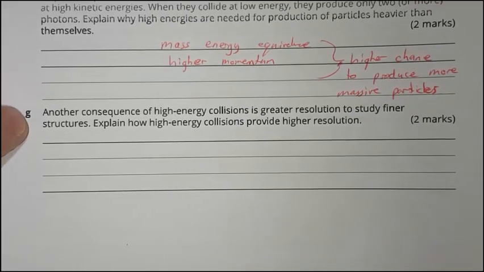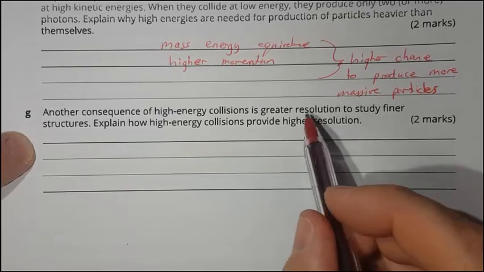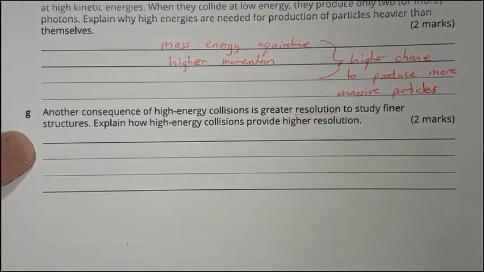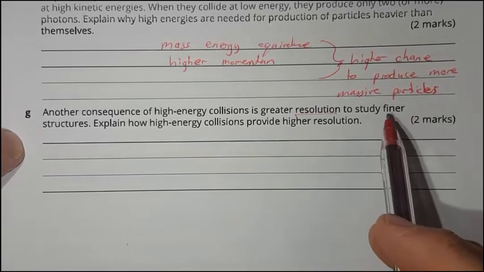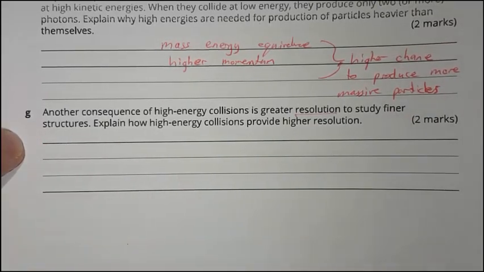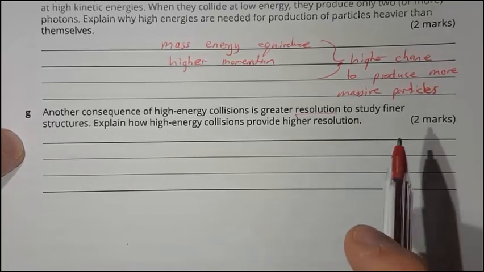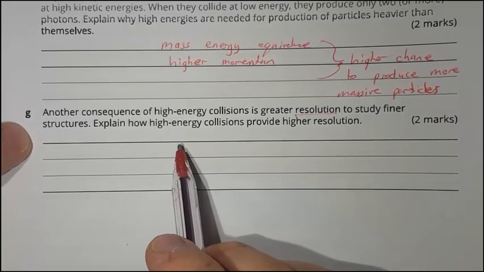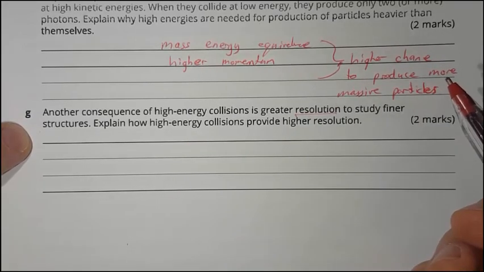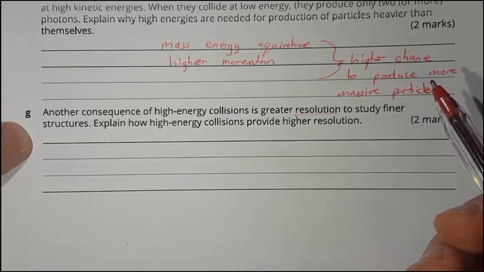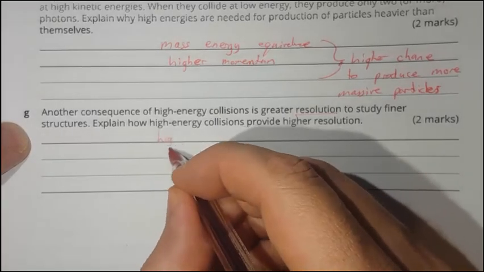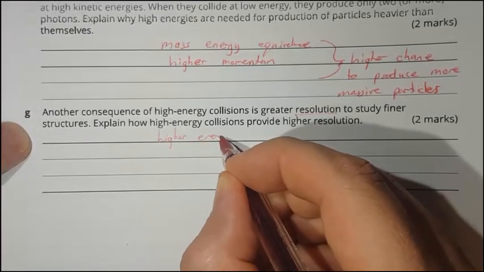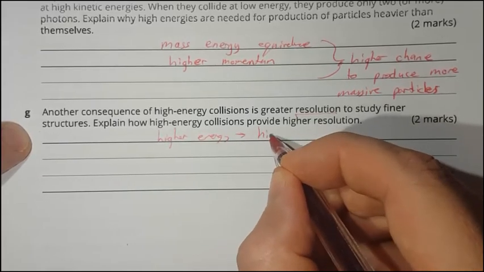The next question is another consequence of high energy collisions is greater resolution to study finer structures. Now, the reason I like this question is, I know what resolution means, but you may not if you're a Year 12 physics student. To study finer structures, and I think this was in Year 11 or it might have been Year 12, you need to know that to do that you need a shorter wavelength, or you need a higher frequency to get through those structures. So again, you have high energy, more importantly, high momentum.